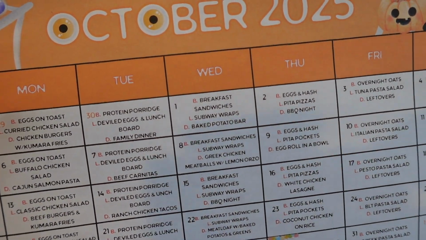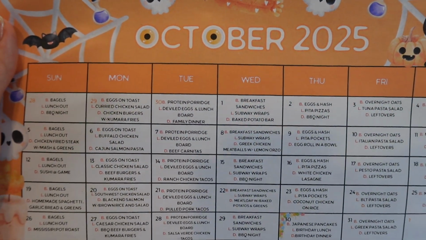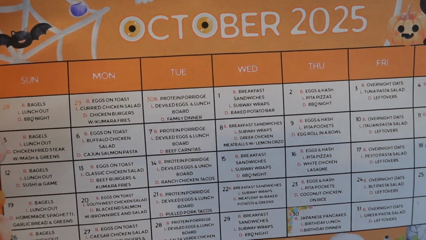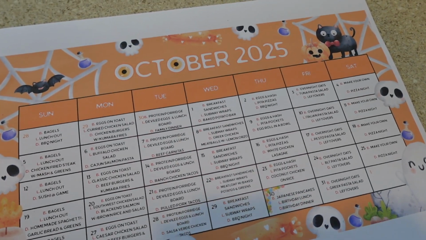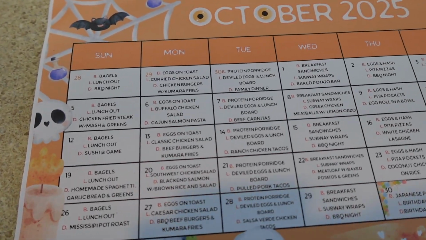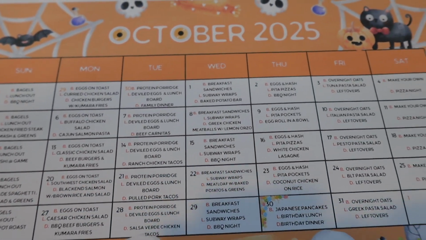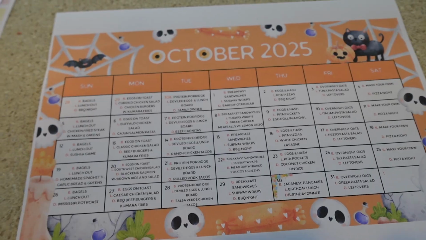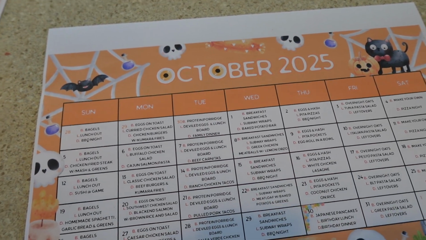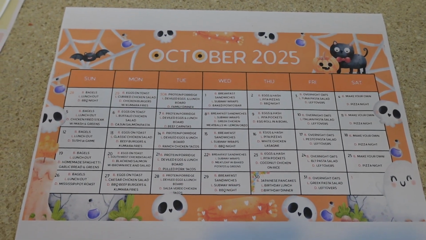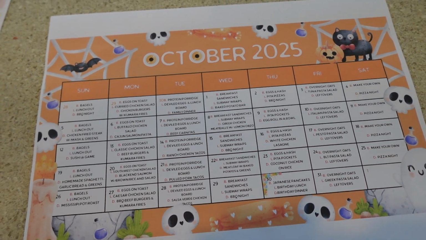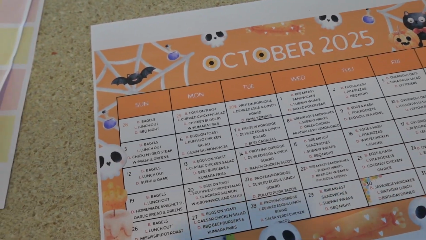So anyhow, this month, this is what I am doing, October 2025 meal plan. I just got this template from Canva, and I just added the words to it myself. I didn't edit the document in any other way. This is how I found it on Canva, and I thought it looked cute for the month of October. So anyhow, let's get into it.